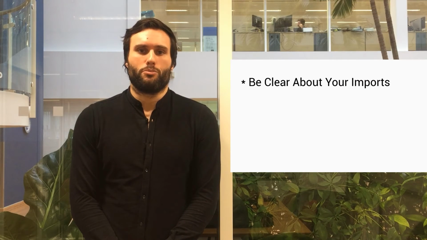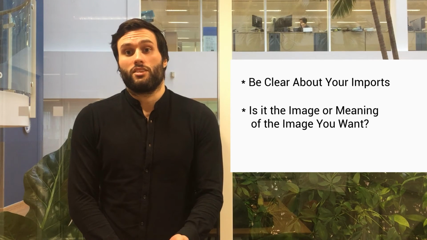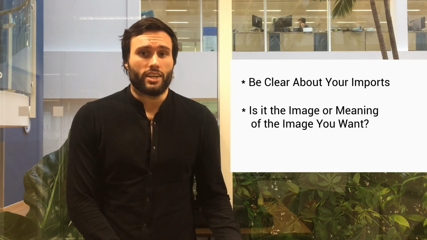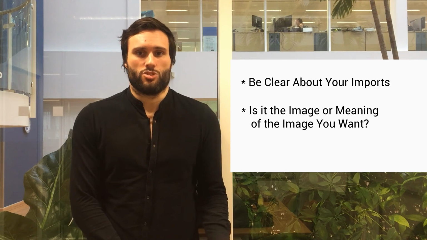Tips for success: be clear about what you're importing. Is it just the images you want? Or is it the meaning of the image? If the latter, recognize it is a software capability and standards issue rather than anything else.